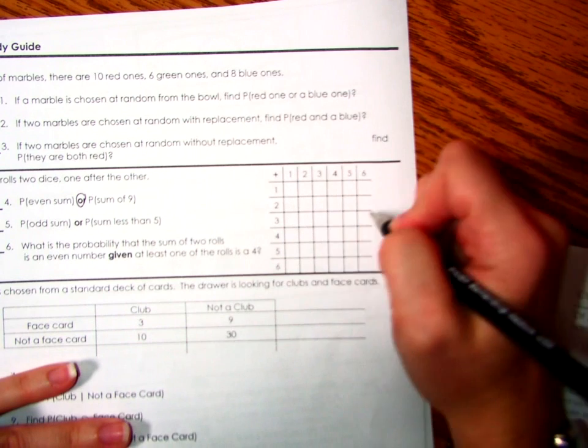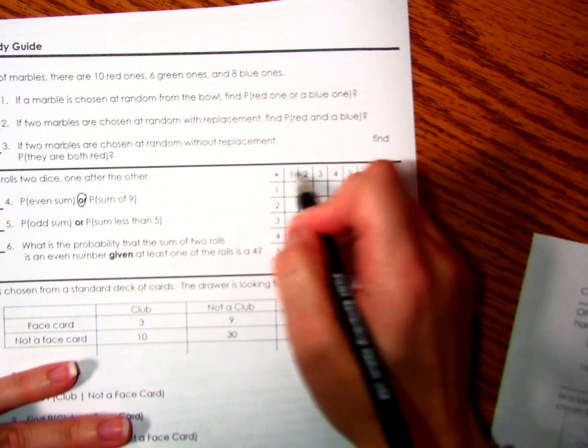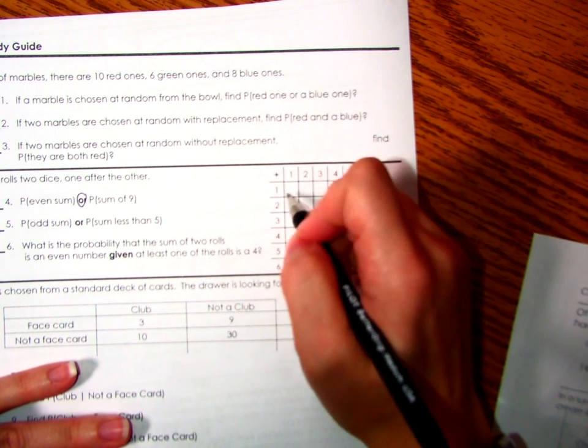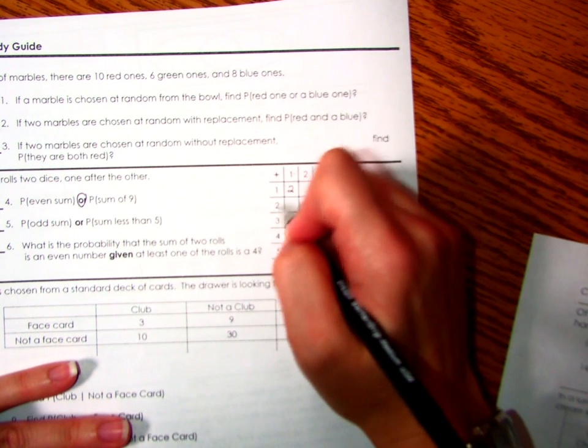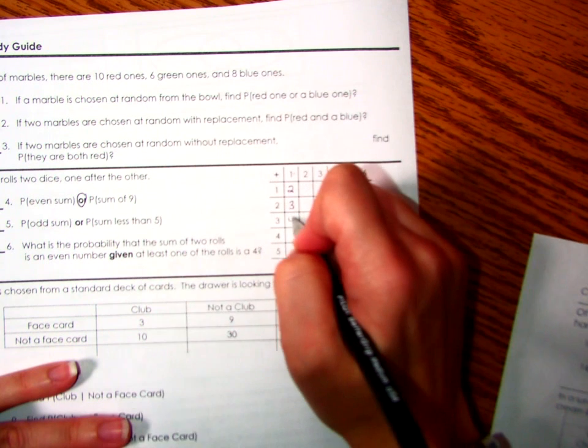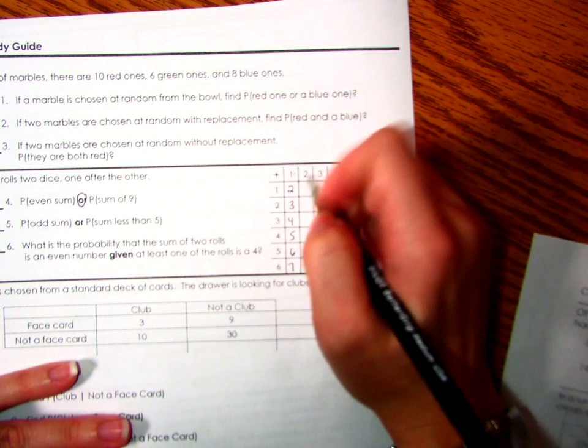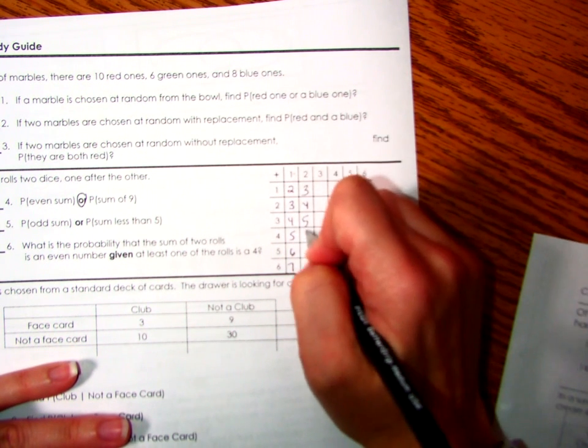And so we can make a sum table where we have 1 through 6 on one side of the die and 1 through 6 on the other. So we can add to figure out what our possible sums are. So 1 plus 1 would be 2, 1 plus 2 would be 3, and so on. So then you can just fill out this chart here. Give me just a second to do that.